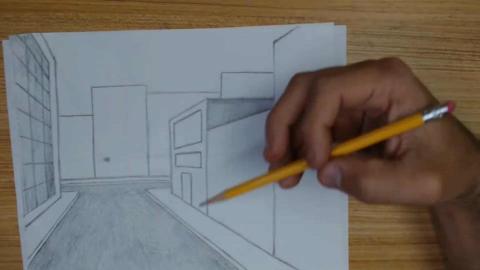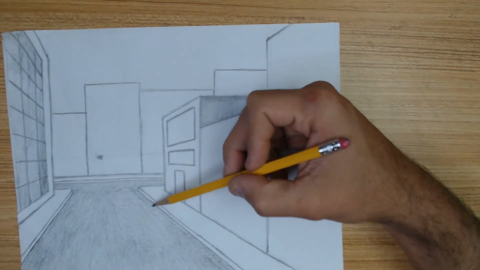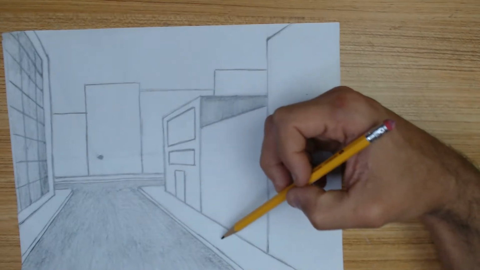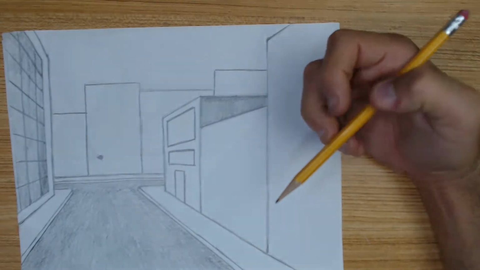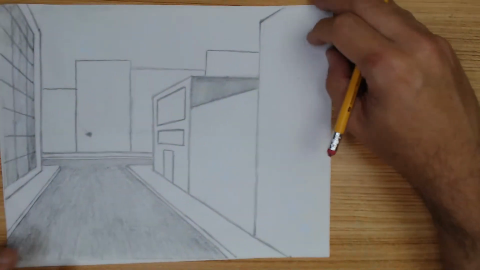You know, you could add little things to the sidewalk. You could do a mailbox. You could do a drain on the ground. You could do a fire hydrant. We could always add little things to the city drawing.